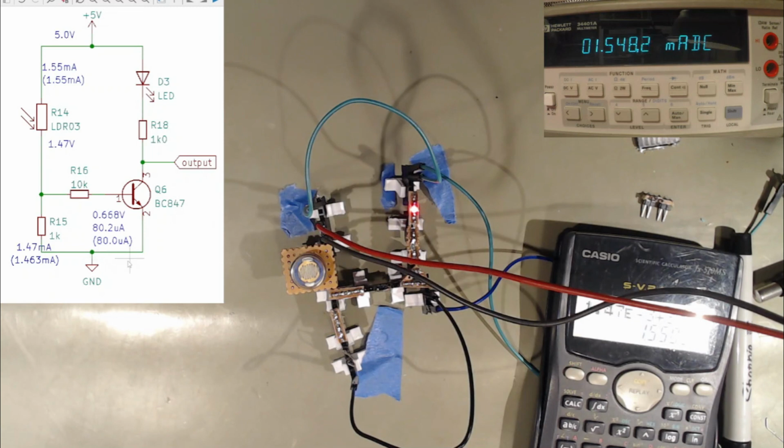And that just goes to show how close the currents calculated from the voltages were to the actual measured values, and the fact that this one was calculated just by adding the 80 and the 1.47 together, it does show that is what's happening in practice.